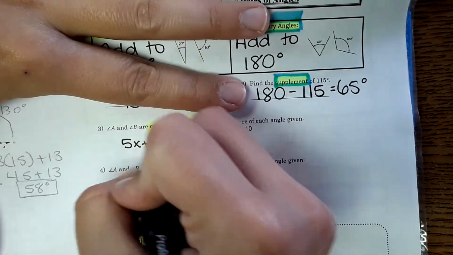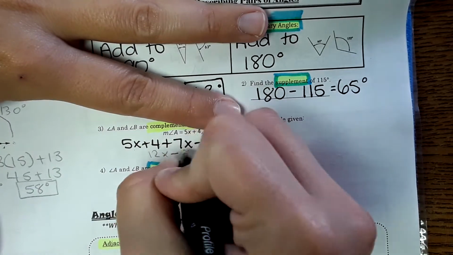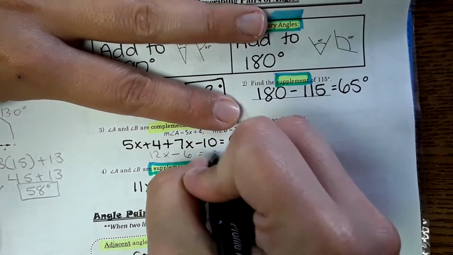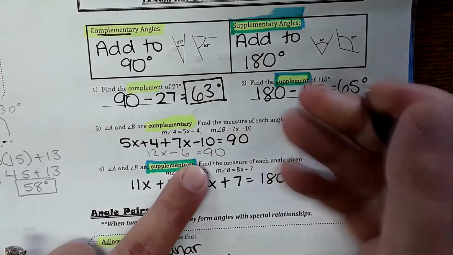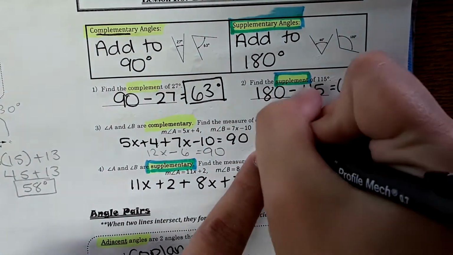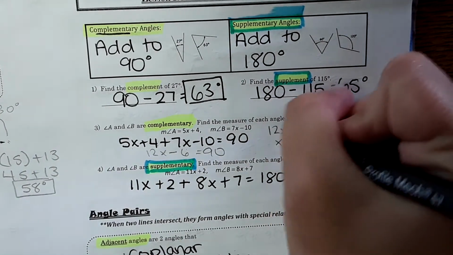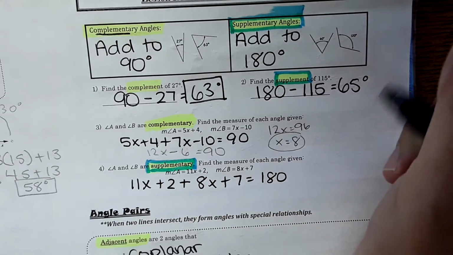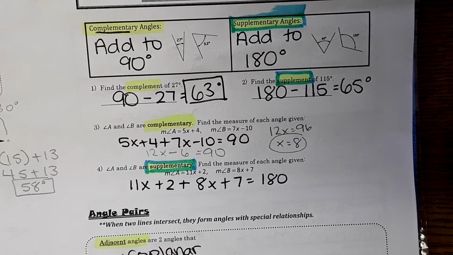So 5x plus 7x would be 12x. 4 plus negative 10 would be negative 6 equals 90. Then from here you would add 6 to both sides, so I get 12x equals 96. Divide both sides by 12. And x equals 8. So x equals 8, but it actually asks for the measure of the angle. So then we have to take 8 and plug it in.